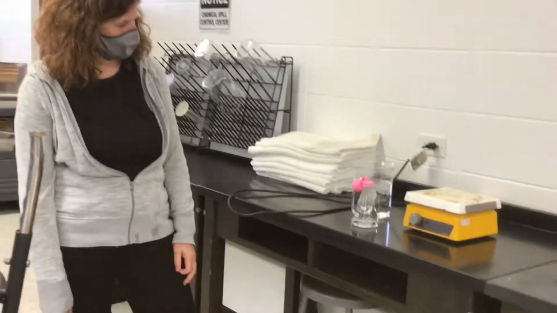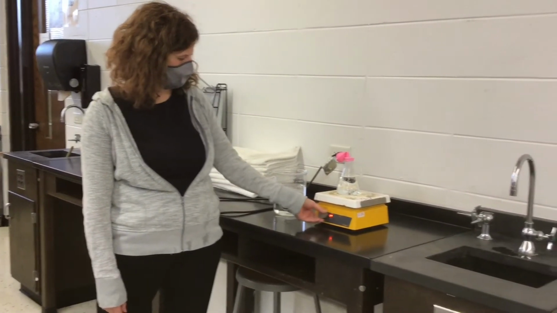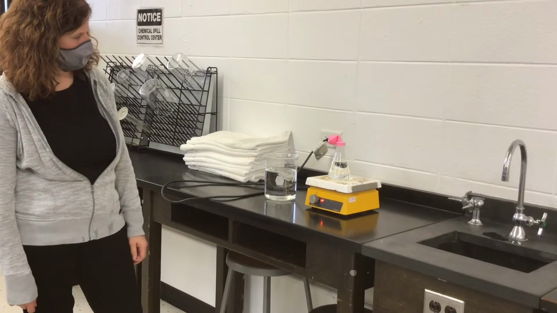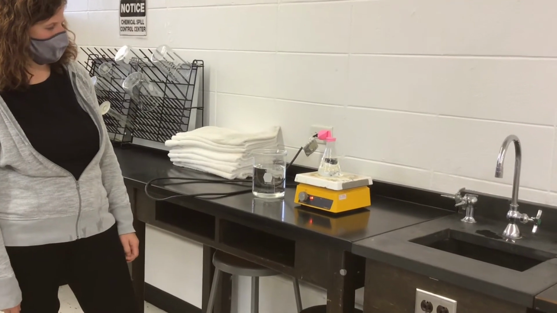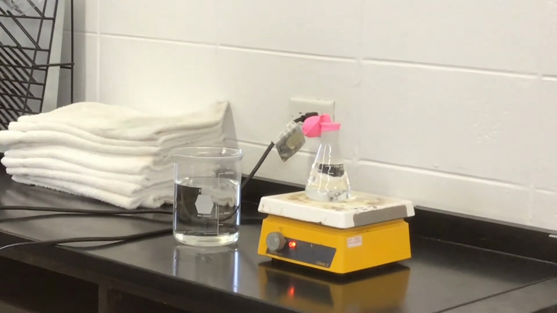And now that I take it out, if I would put it back on here, you can predict what would happen, right? Even just a little. You can see that the balloon is starting to fill up just a little bit.